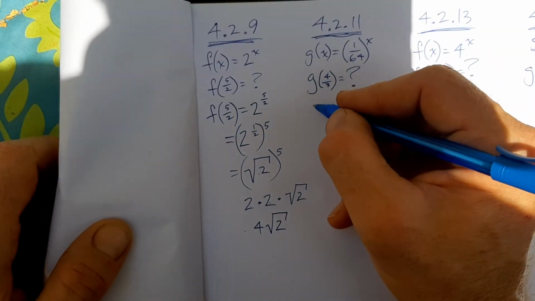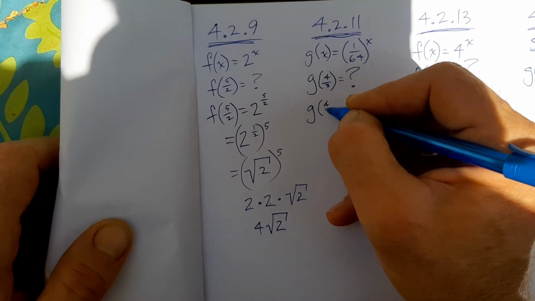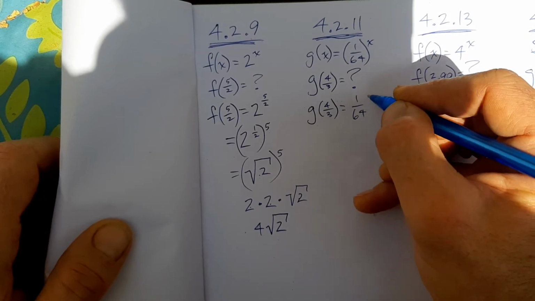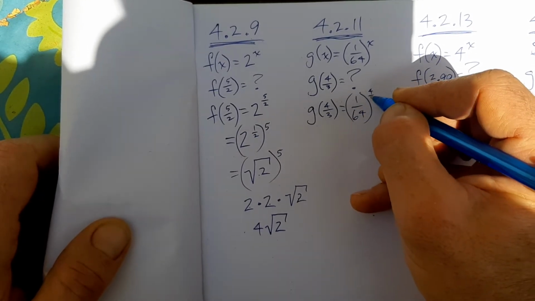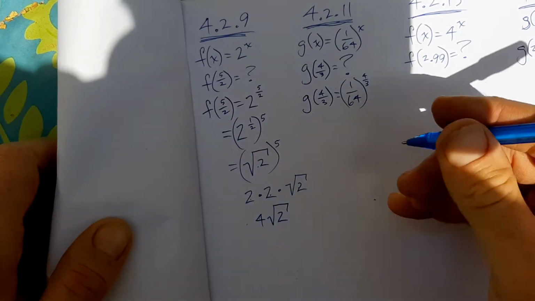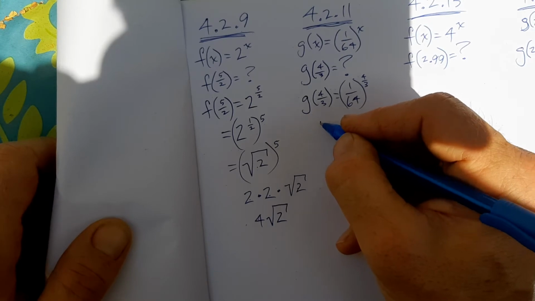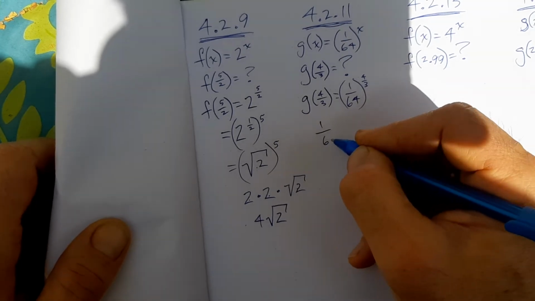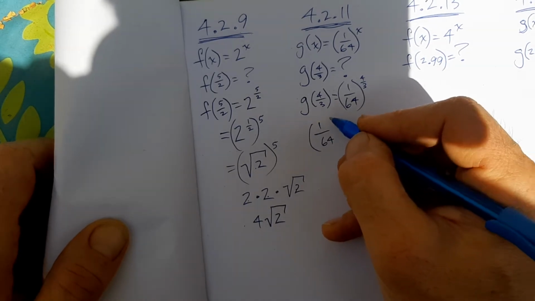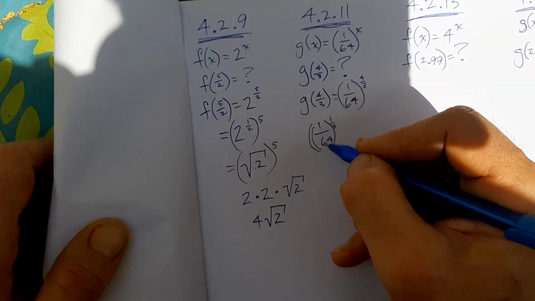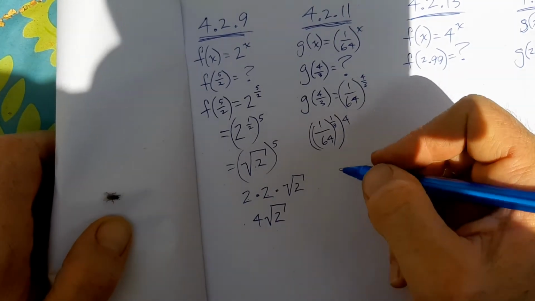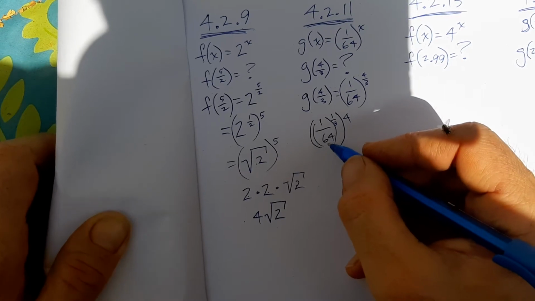Alright, here we go. G of 4/3 equals 1/64 to the 4/3 power. Okay, there's no negative. We're not flipping this. We keep it as a fraction. And I'm going to do the same thing here. I'll have 1 over 64, pardon me, to the 1/3 power to the 4th power. So the 1/3 would be the cube root of 1 over 64.